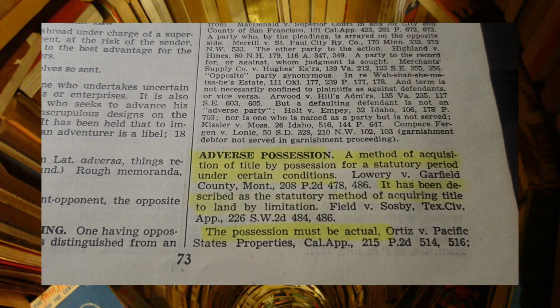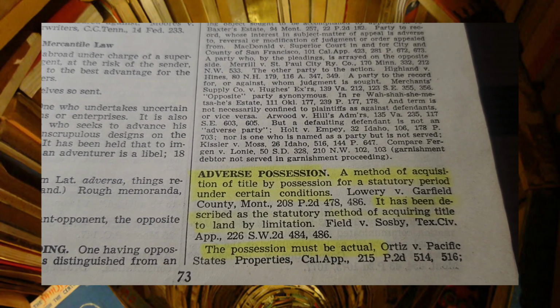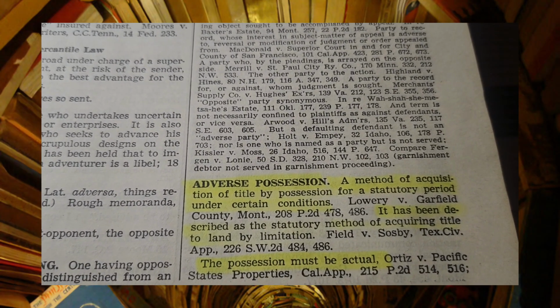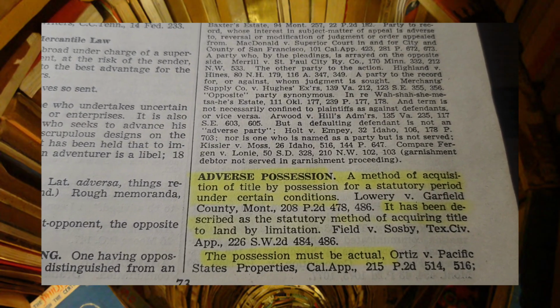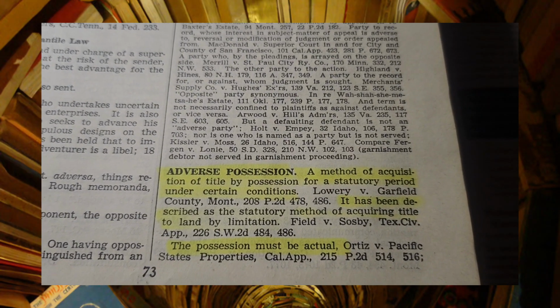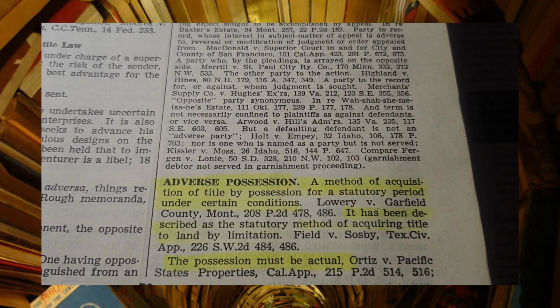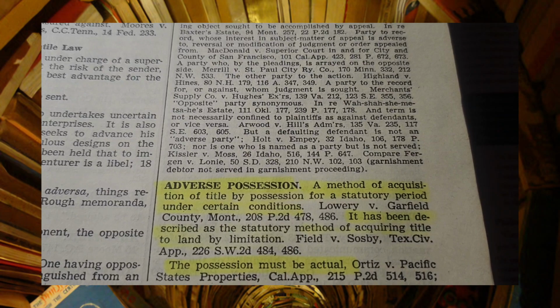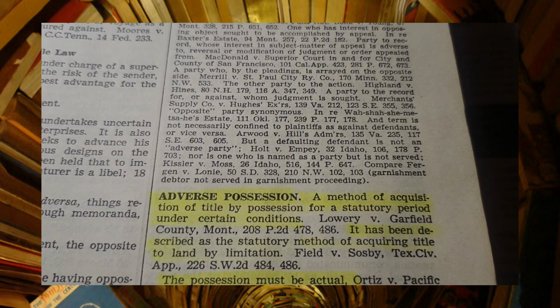Now, this is very interesting. There's a good brother who's always putting information about adverse possession claims and such online. Definitely check out some of that information if you know who I'm talking about. Adverse possession, exactly what does it say? It says a method of acquisition of title by possession for a statutory period under certain conditions. Statutory period, that's an indeterminate amount of time.